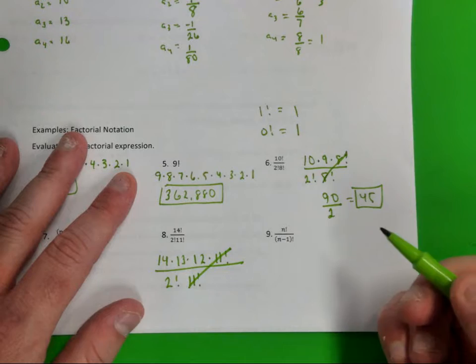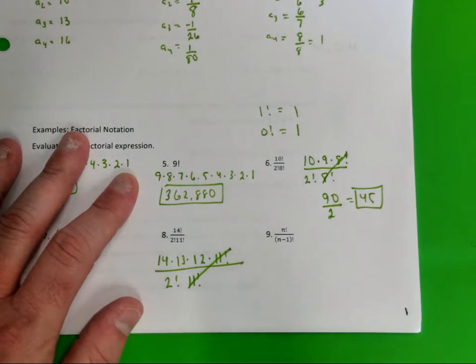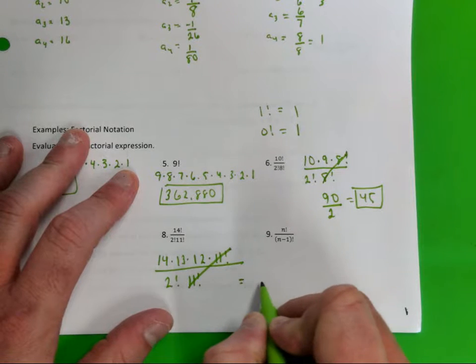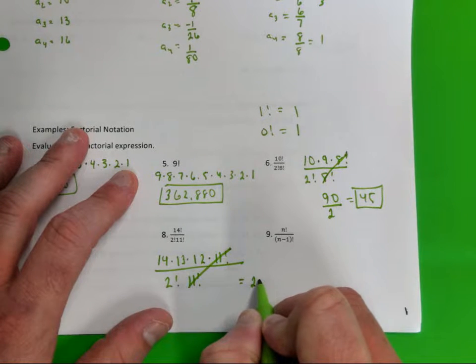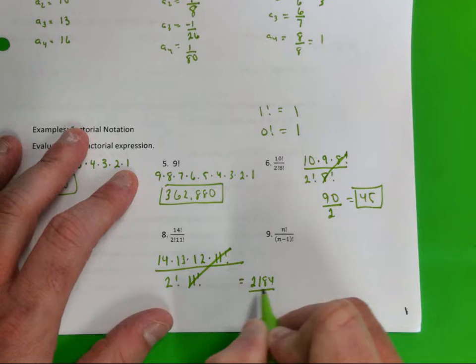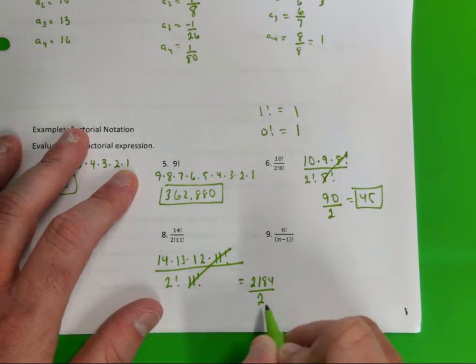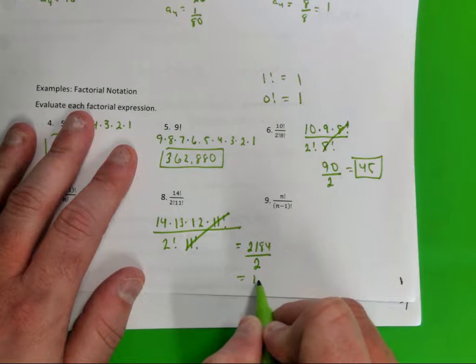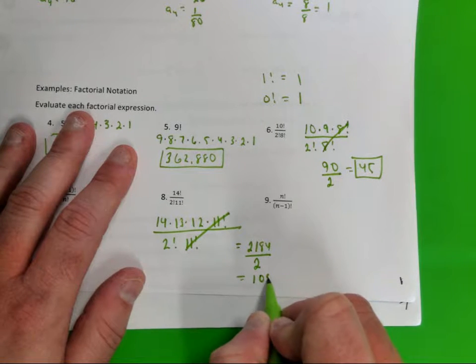Those cancel out. So I would take my calculator and say 14 times 13 times 12. And what do you get? 2,184. And what's 2 factorial? 2 times 1 is? And that divides to give you what? 1,092. Very good, that's your answer.